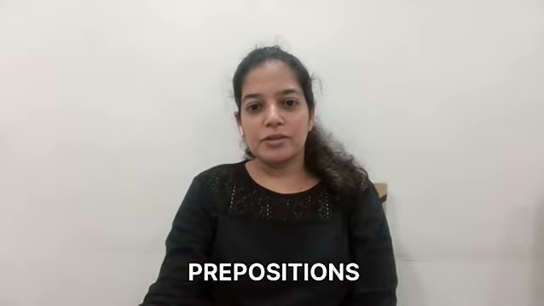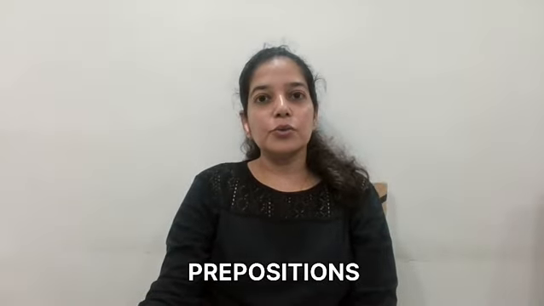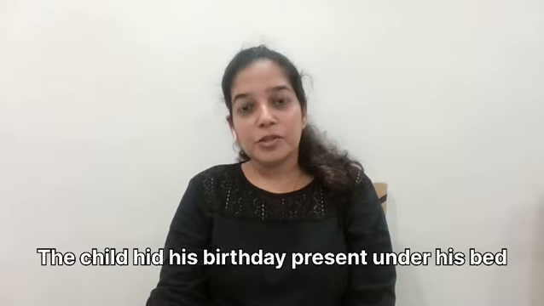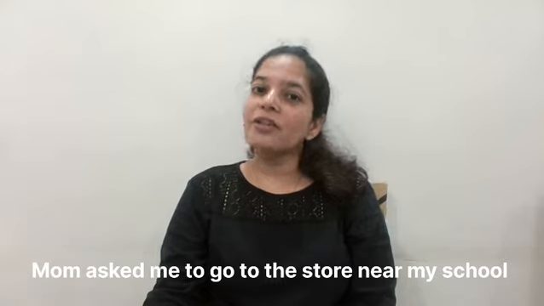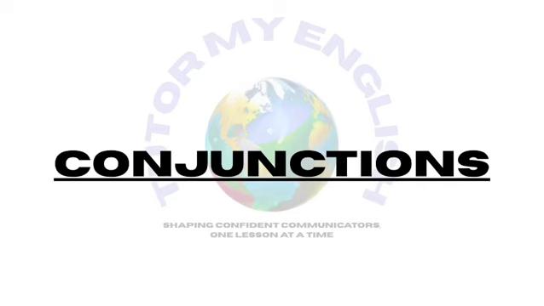Let's go to prepositions. Prepositions are the words that are used to show the relationship of a noun or a pronoun with other words in the sentence. Some examples of prepositions can be in, out, beside, in front of, below, opposite, etc. Examples of prepositions used in a sentence. The child hid his birthday present under his bed. Mom asked me to go to the store near my school.